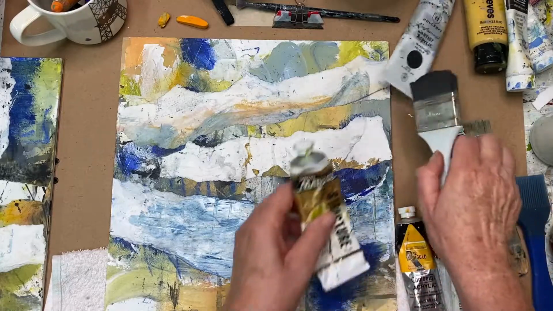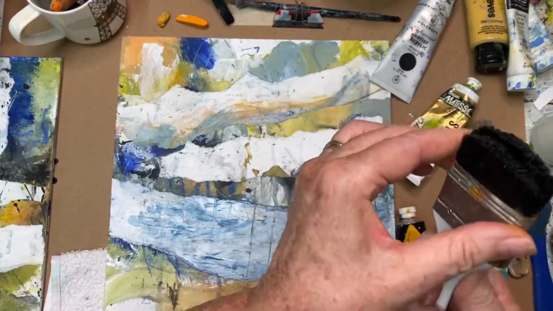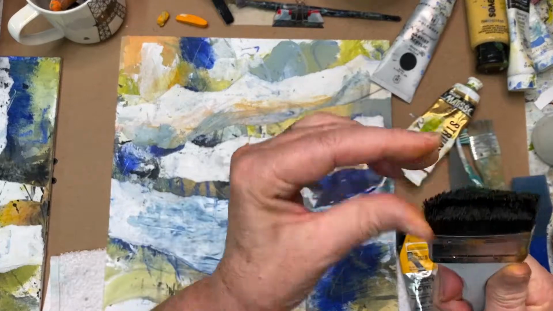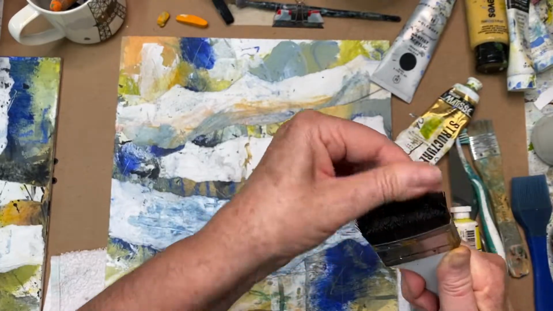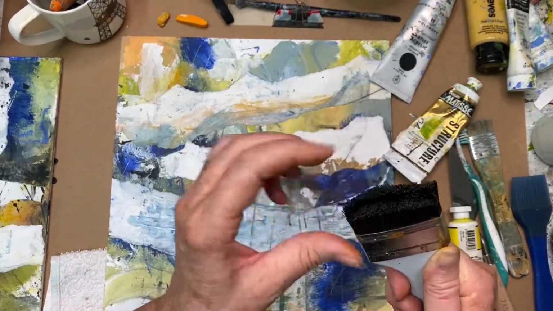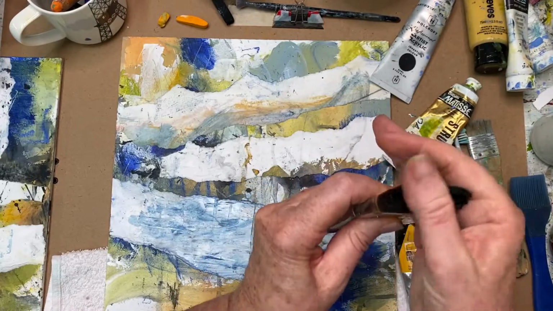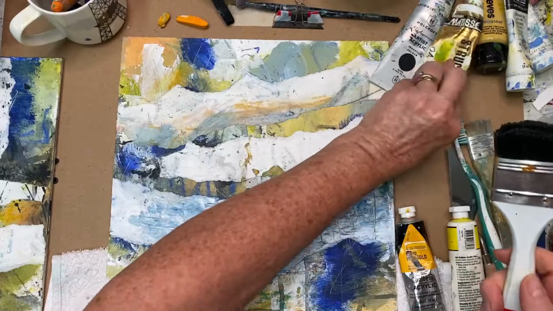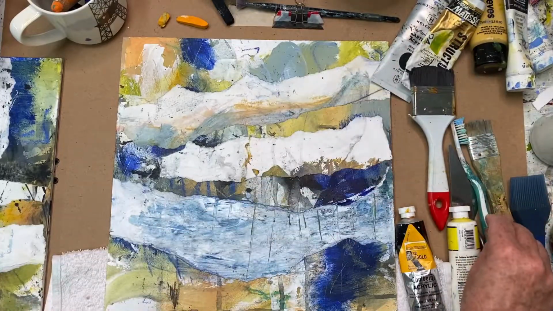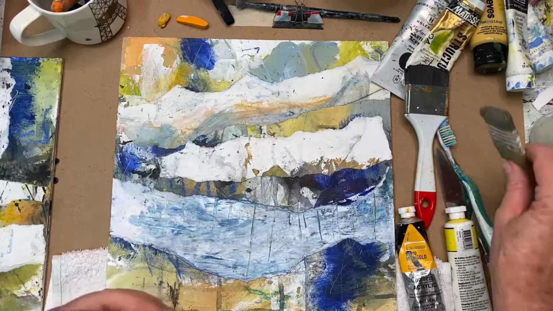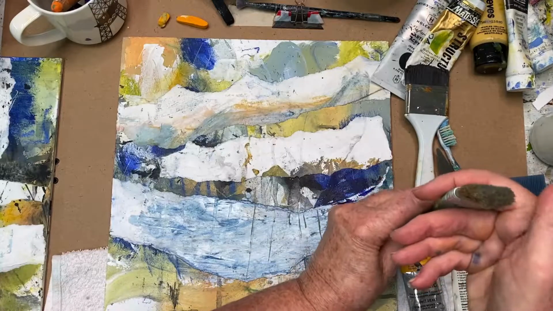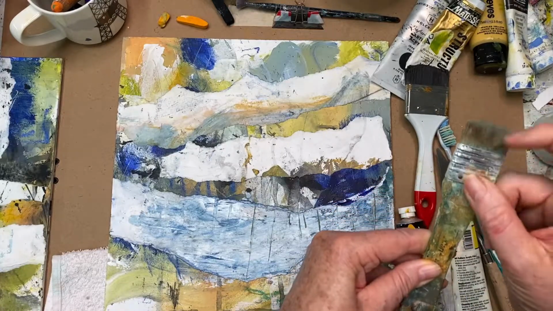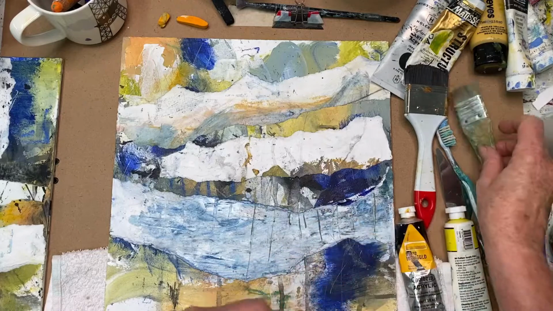I've got a few tools here. So this is a stumpy, just cut off cheap brush. I got that idea from the artist Lewis Noble. He uses something like this in his work. Just creates really nice texture. You don't want anything too soft. You just want some good texture and marks, brush marks. It's the same with this one. Just a little cheap brush I've cut down.